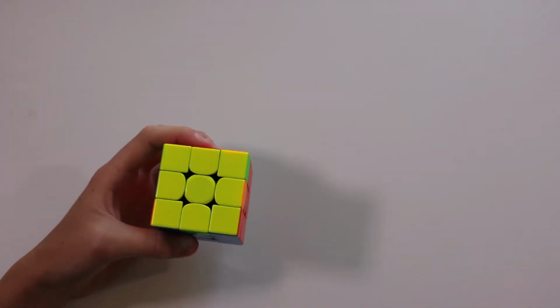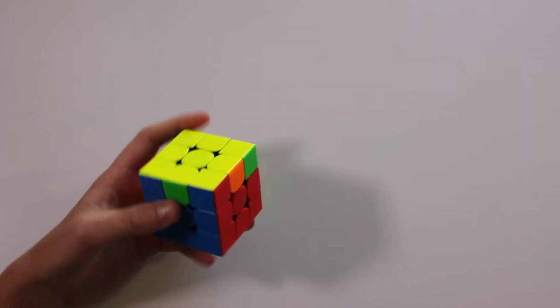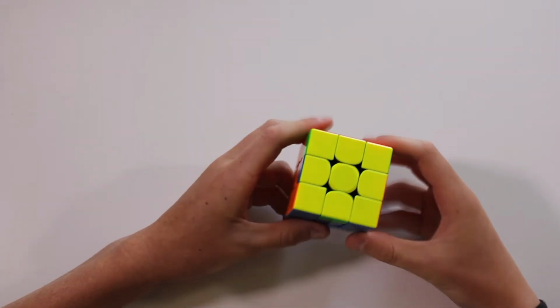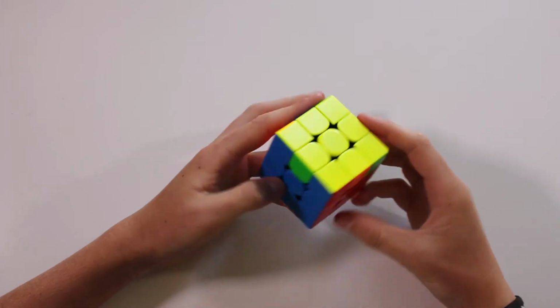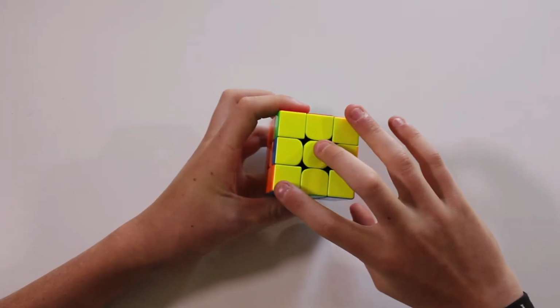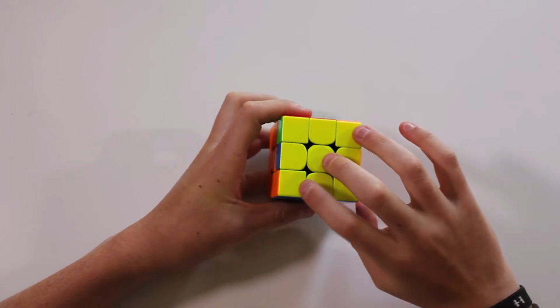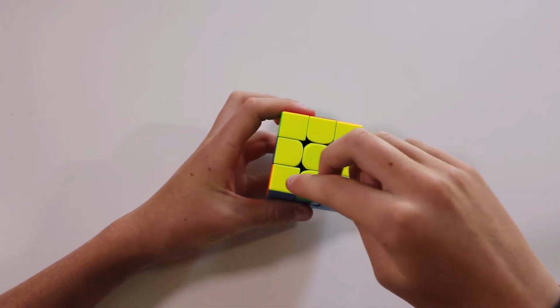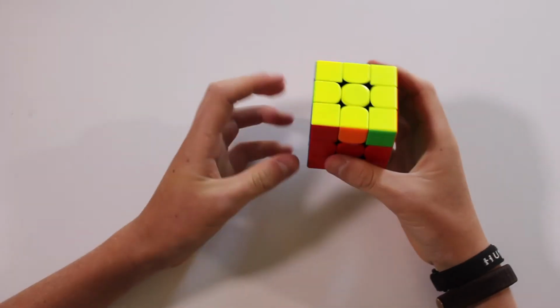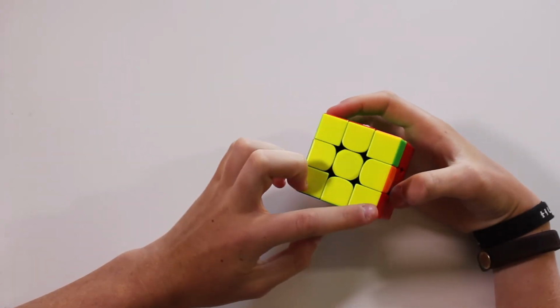Alright guys, so the second to last step is pretty simple. There are two different scenarios. One is where there are two corners that are in their places diagonal from each other, or two that are right here connected, so they make a line on the bottom.